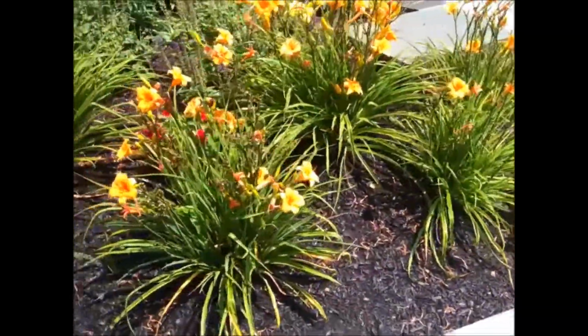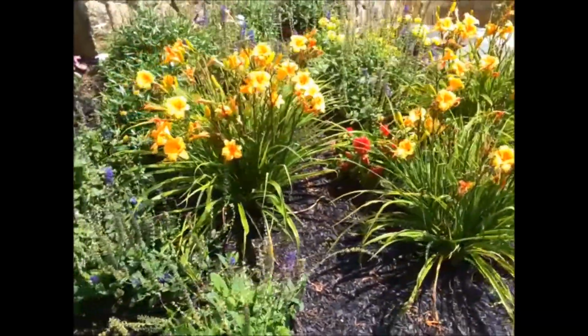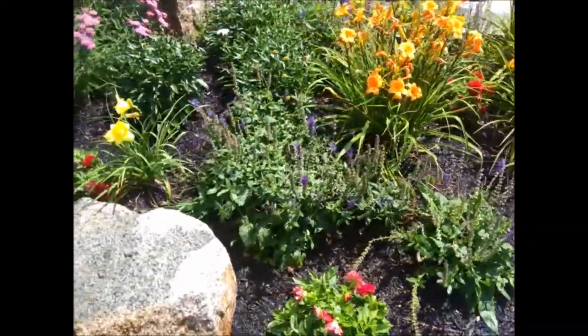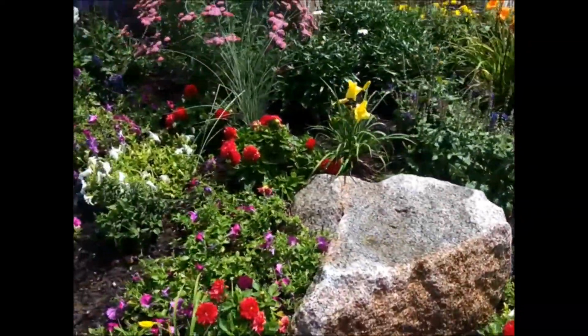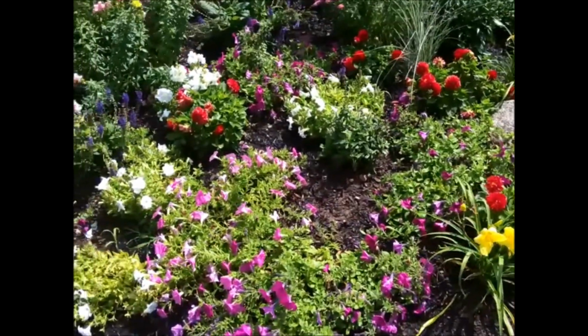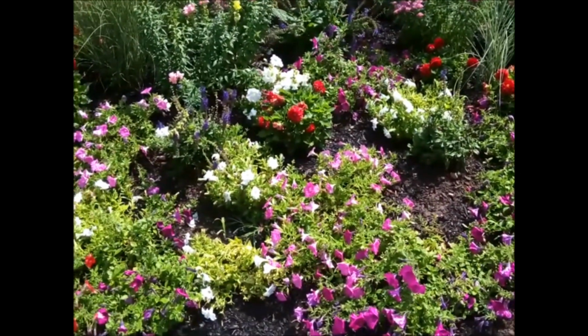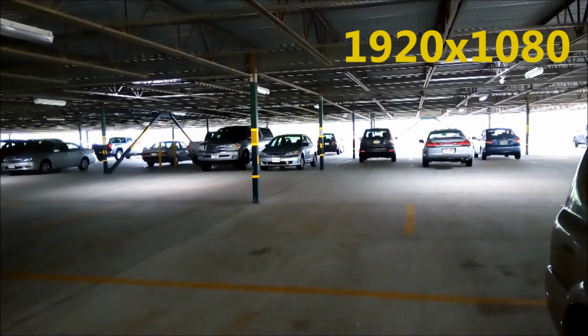So this here is their medium setting, which is the default setting, and it's 640 by 480, which is not widescreen. So usually I go with the high setting, which is the 720p setting.